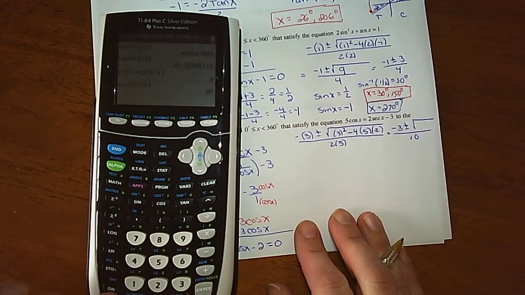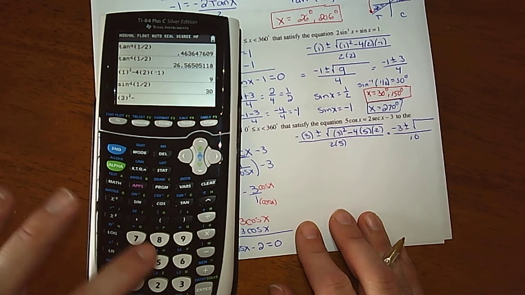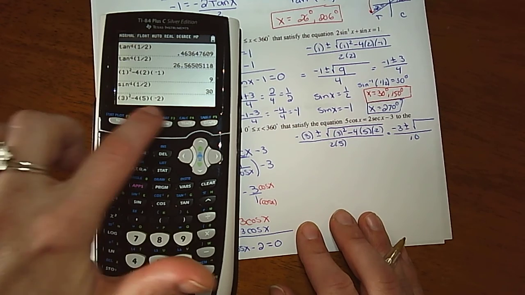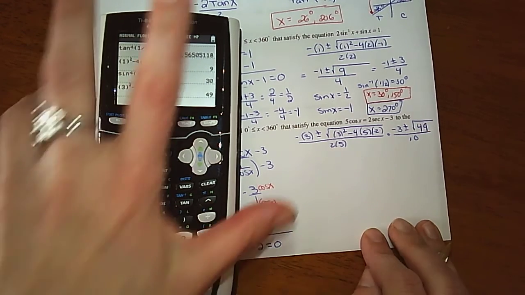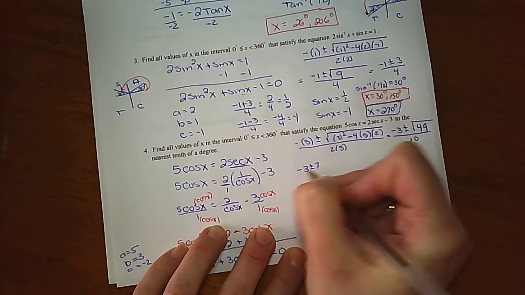So I'm going to go to my calculator and type that in. 3 squared minus 4, 5, negative 2. Notice I'm putting parentheses around everything, and that makes 49. So I get negative 3 plus or minus 7 over 10.